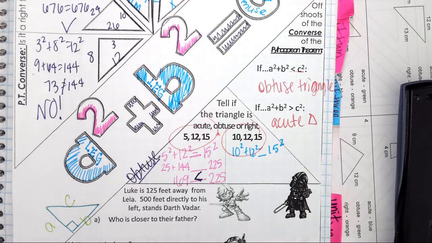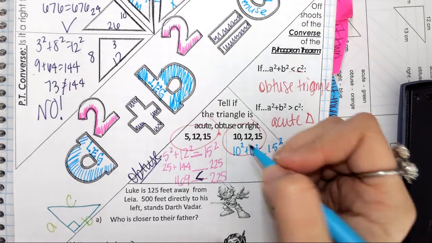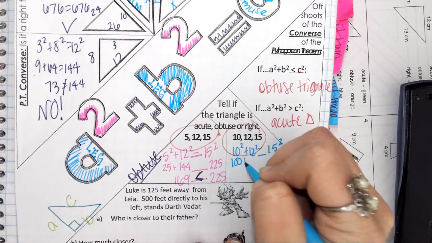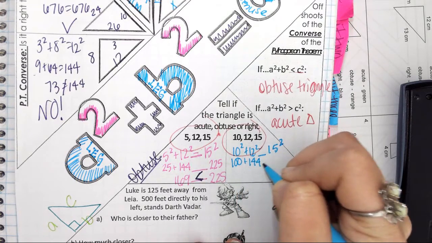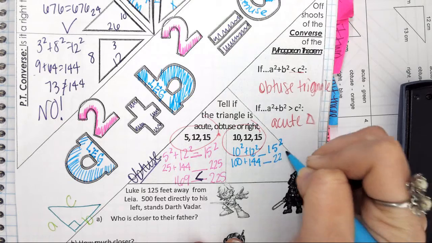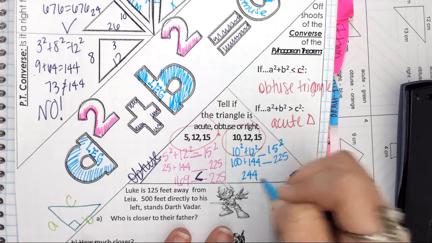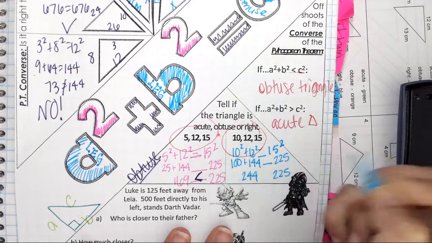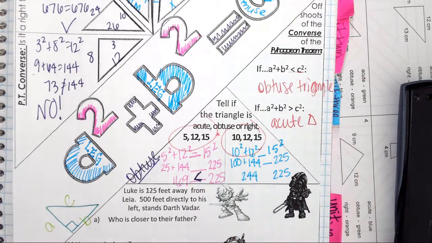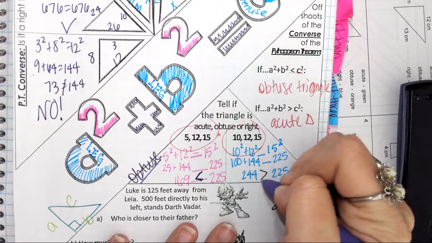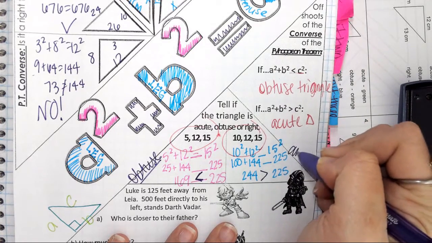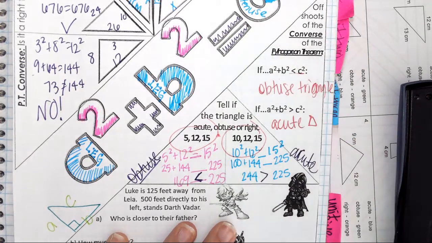Because I heard you. Alright, what's 10 squared? 100. What's 12 squared? 144. What is 15 squared? Alright, what's 100 plus 144? 244. Is 244 less than or greater than? Greater than. So is it acute or obtuse? Acute.